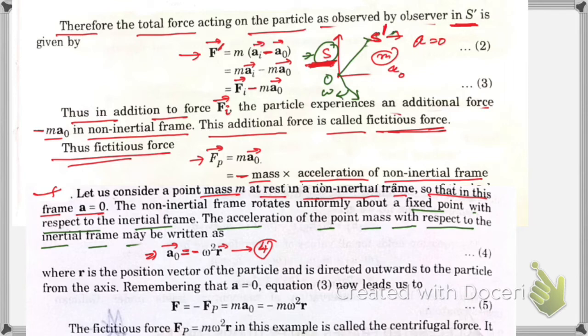Here omega is the angular velocity of S dash.